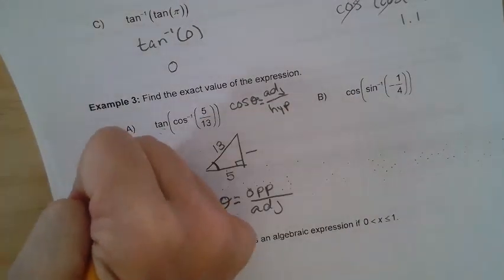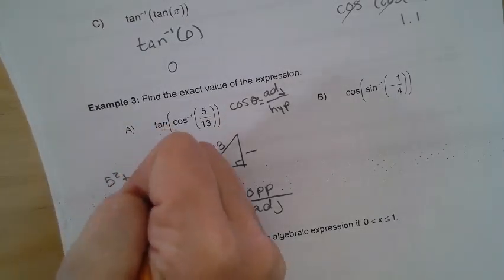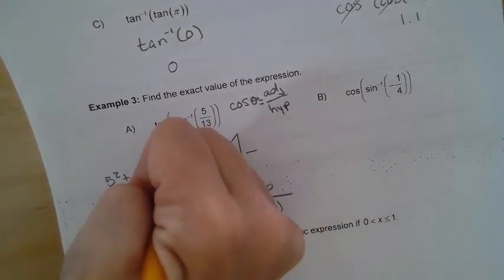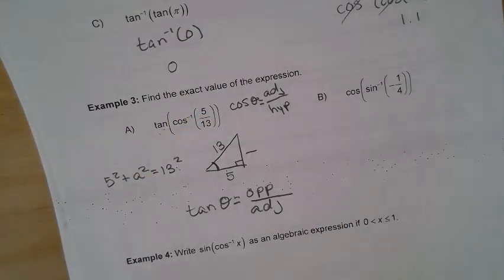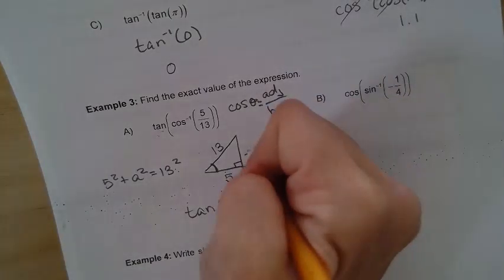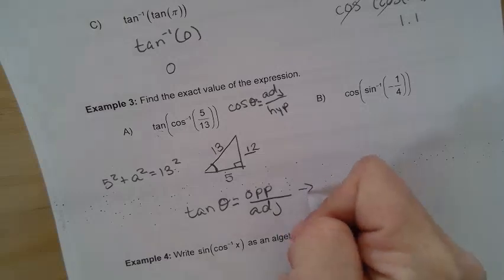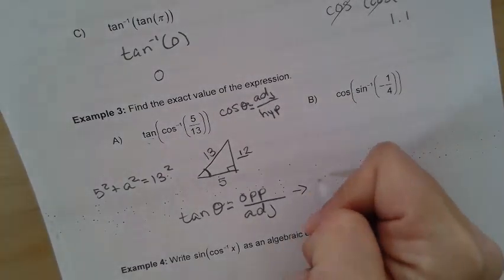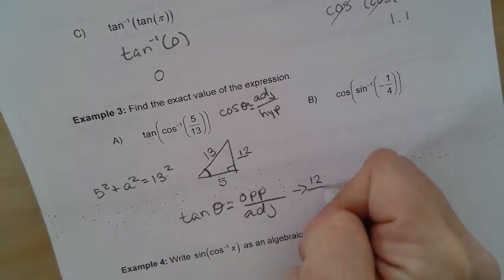So I have 5 squared plus a squared equals 13 squared. If we solve for a, we will get 12. So in other words, for a, our composition is 12 over 5.